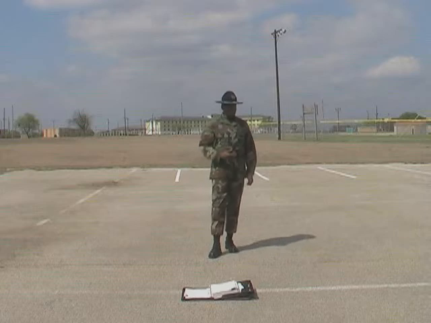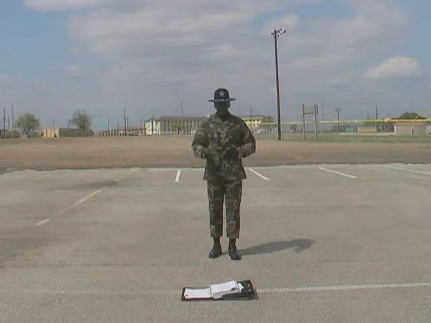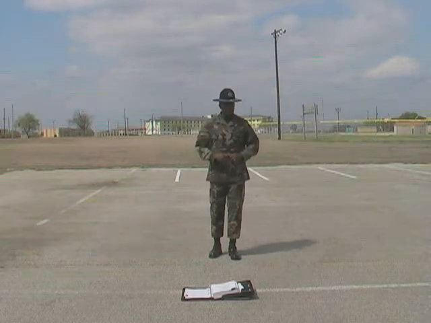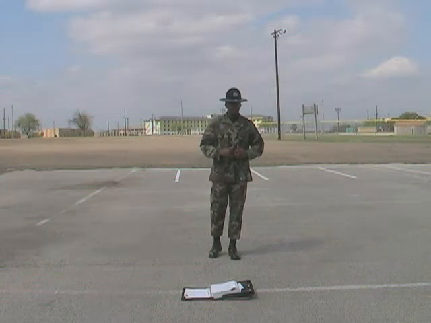The second group in our formation are the leading individuals. The leading individuals in the line formation have the responsibility of establishing exact shoulder to fingertip contact.